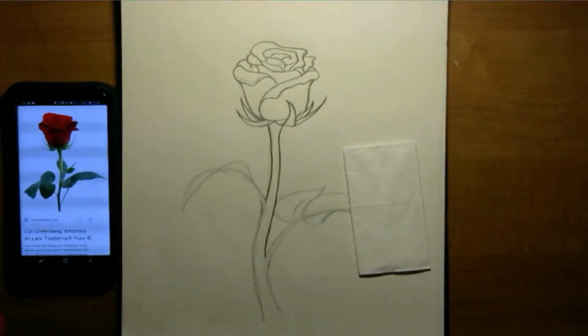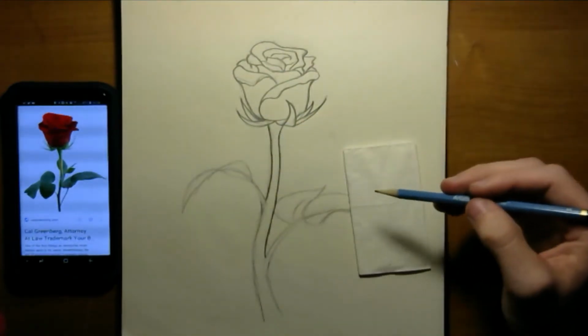Okay, so right there I have started the stem. Now you guys can see how the rose is already starting to form.